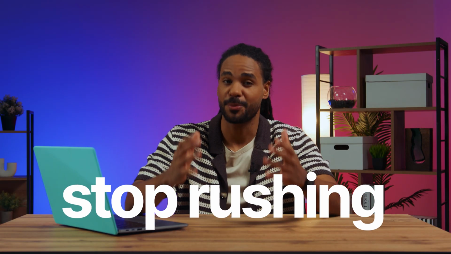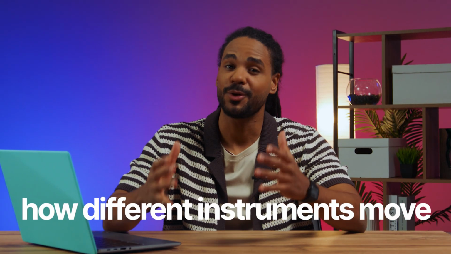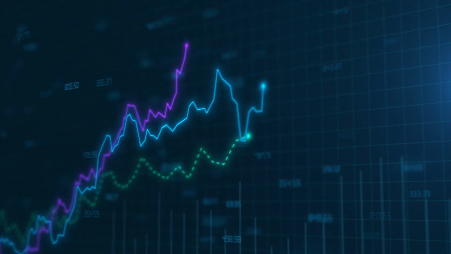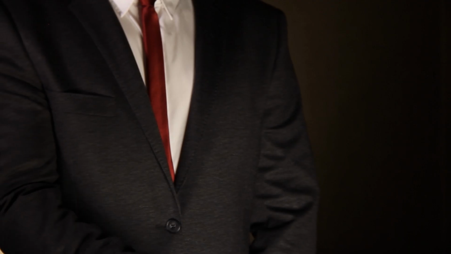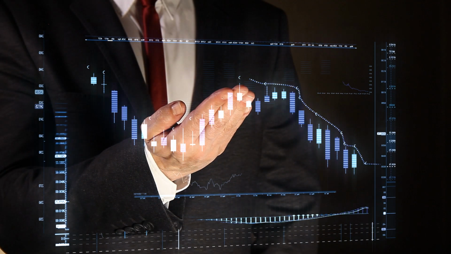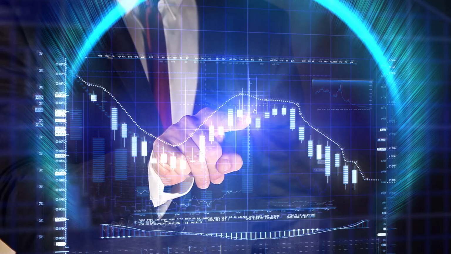To understand the market means to stop guessing, stop rushing, and start seeing how different instruments move, react, and form their own unique patterns. Many beginners look at charts as pure chaos, even though every asset has its own logic, its own character, and predictable behavioral traits. And once you know them, the quality of your trading changes instantly.